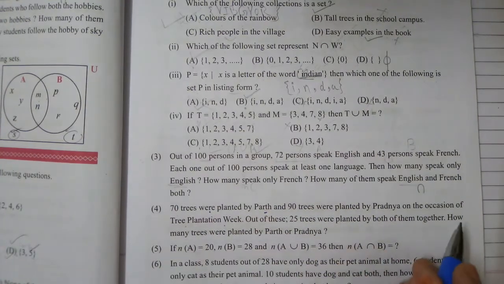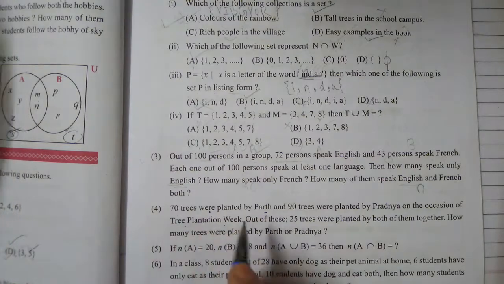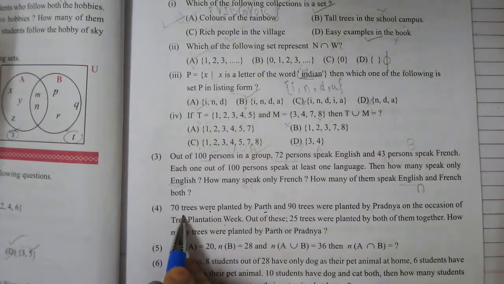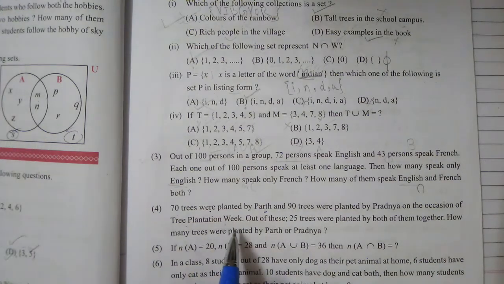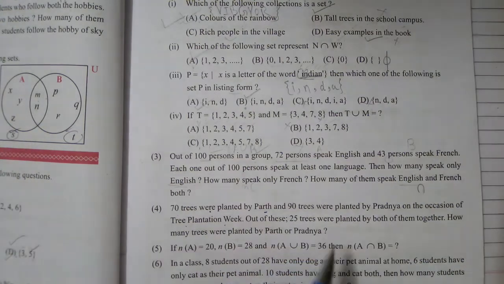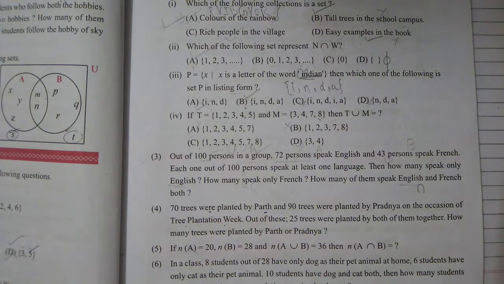So here Parth planted 70 trees and Pradnya planted 90 trees on the occasion of tree plantation week. And out of these, 25 trees were planted by both of them together. That means this will be our intersection set, right? Both of them together, it means common. And how many trees were planted by Parth or Pradnya?